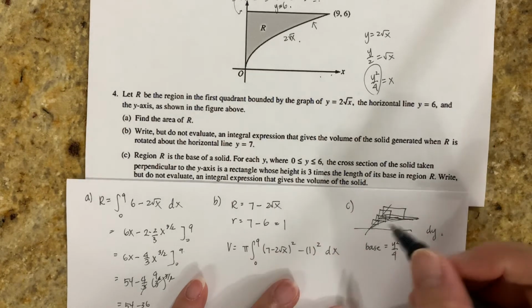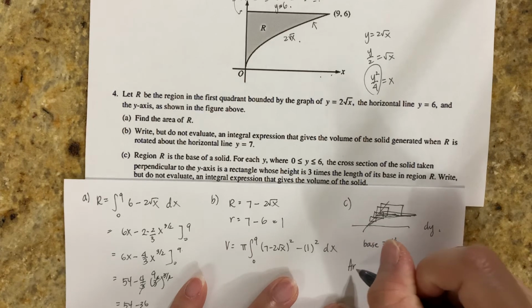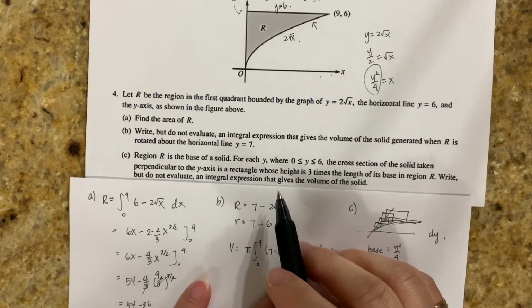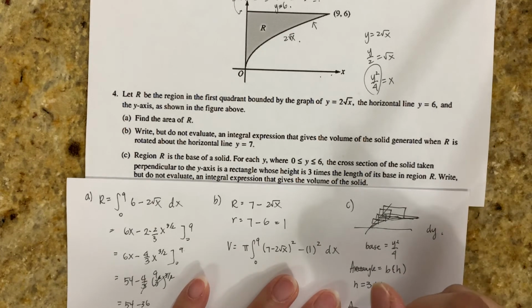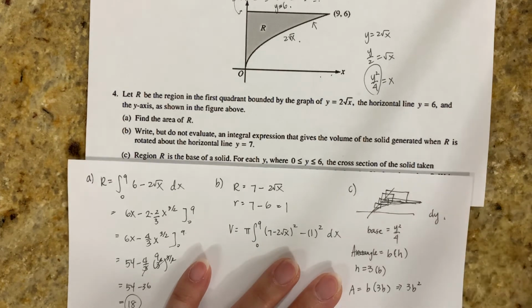Okay. And now it says the rectangle. All right, so the area of a rectangle is base times height. What do I know? I know my height is 3 times the length of the base. So then my area is really base times 3b, which is really 3b squared.